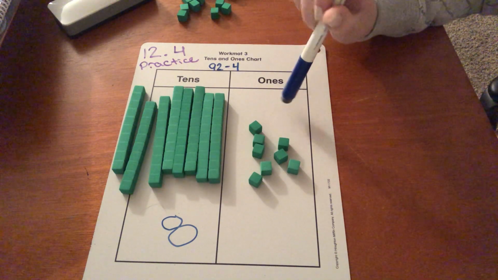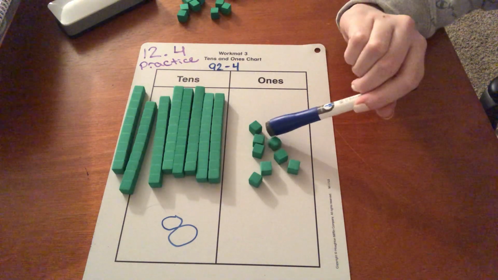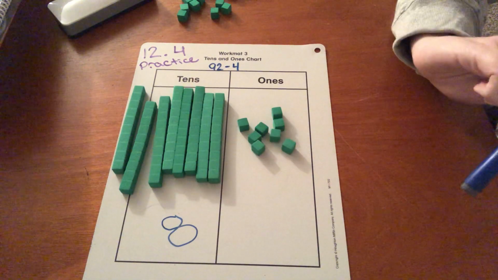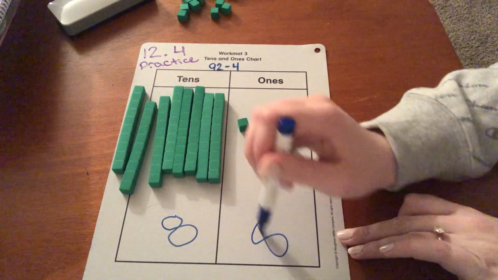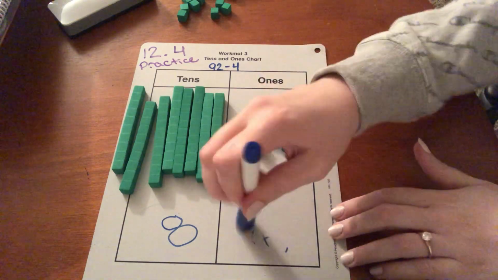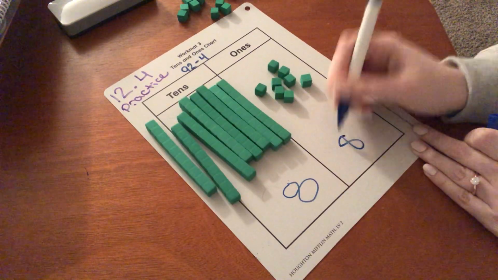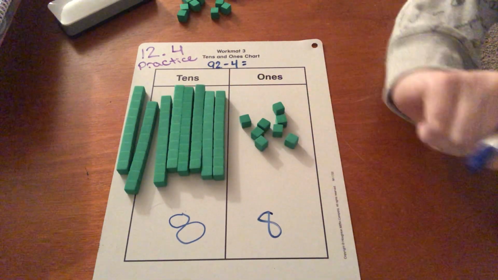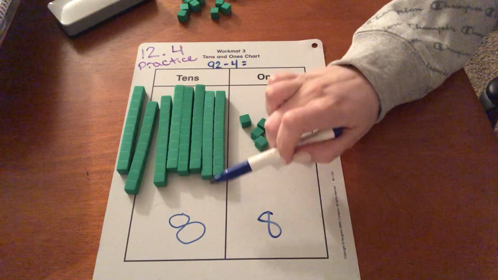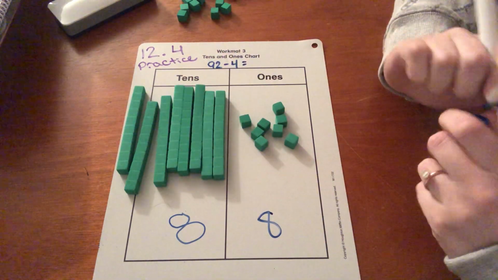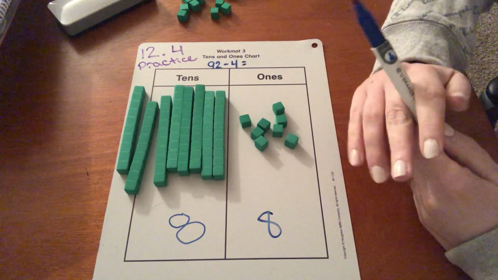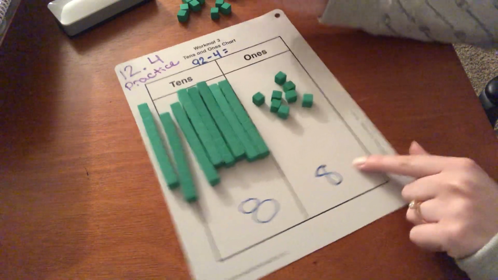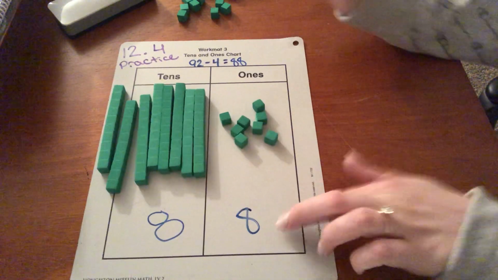And now we need to figure out how many 1s. 1, 2, 3, 4, 5, 6, 7. Ooh, interesting. Also 8. That one's definitely sideways. There we go. So how many 10s and how many 1s go in column number 3? Awesome. 8 10s and 8 1s. Squish these numbers together. What is our difference? What is the answer to our subtraction problem? 92 minus 4 equals? Wonderful. Awesome job. 88.